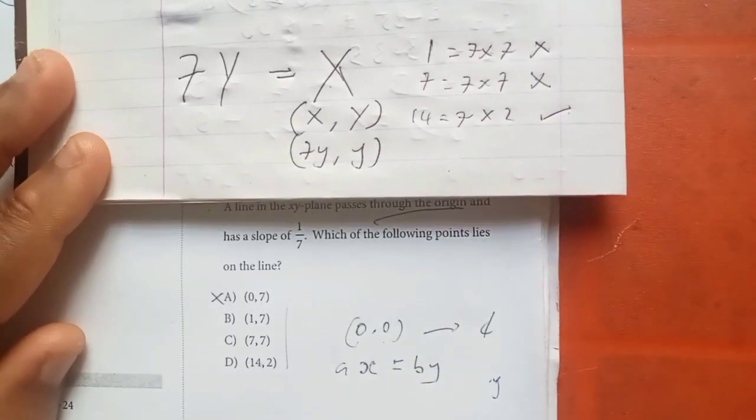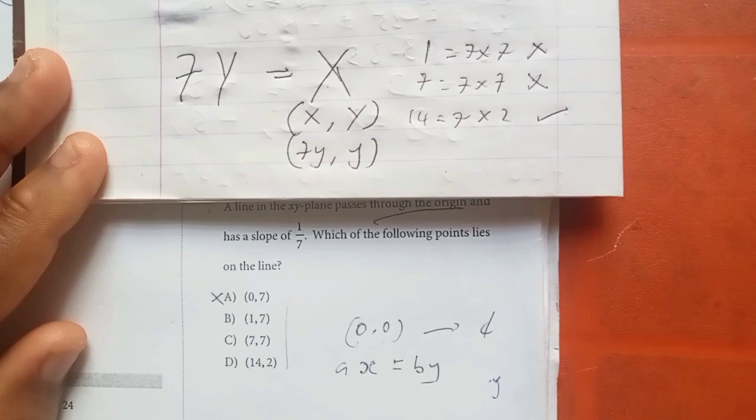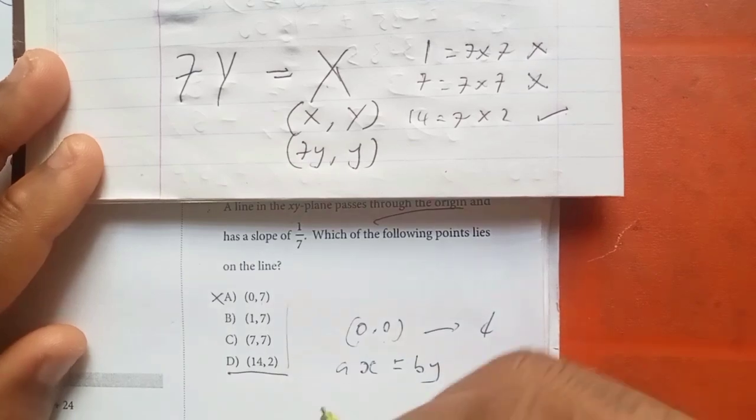That means the point in the options can only be D, (14, 2).